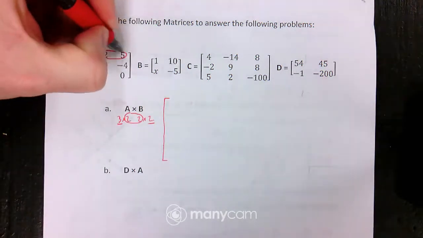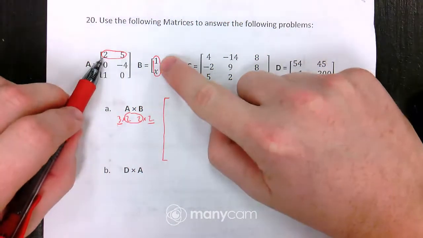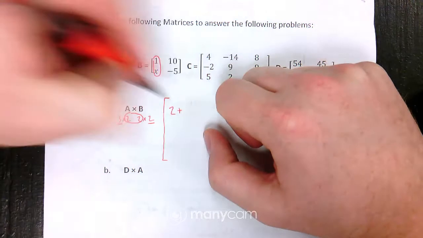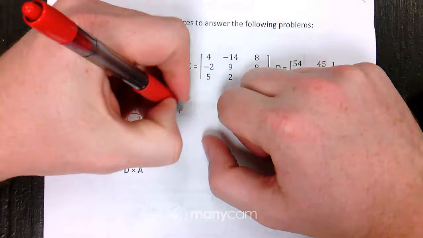I do my first row by my first column, and I do the first term times the first term over here, so 2 times 1, 2. And I add that to the second term times the second term, which is 5x.